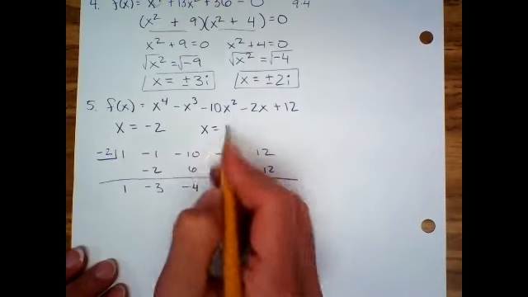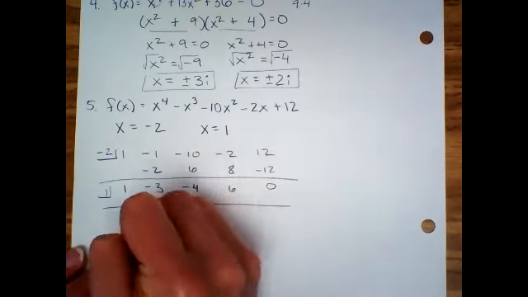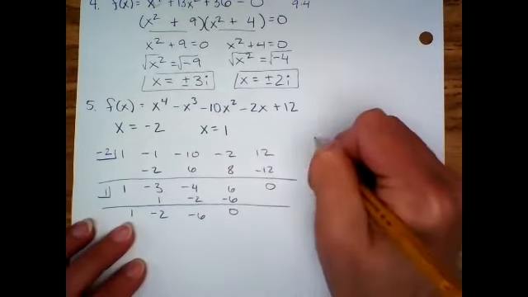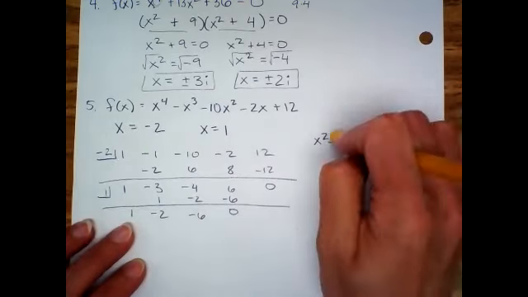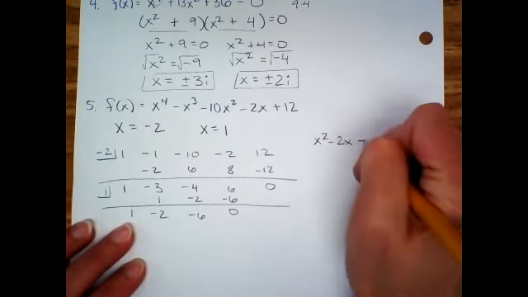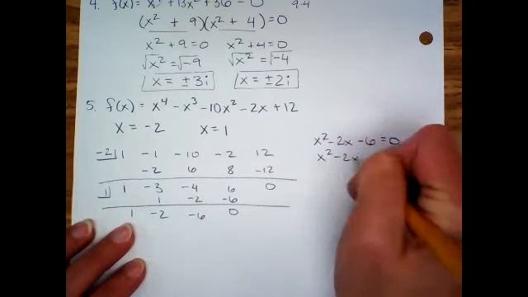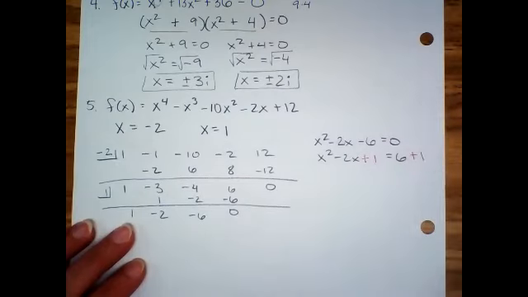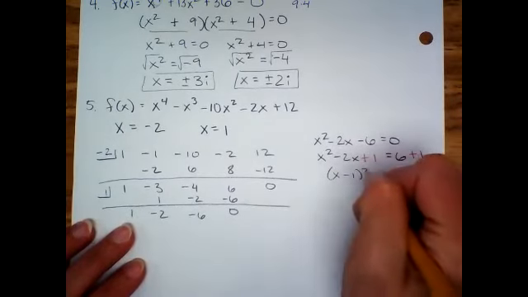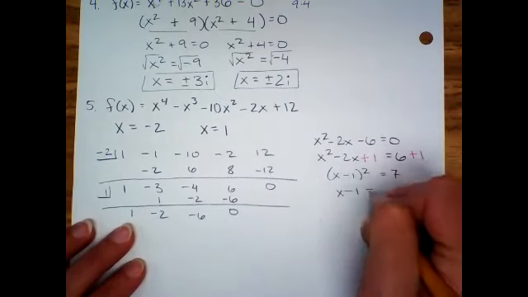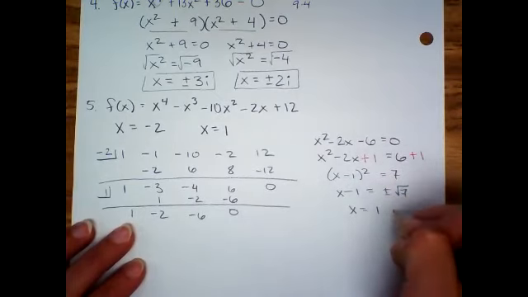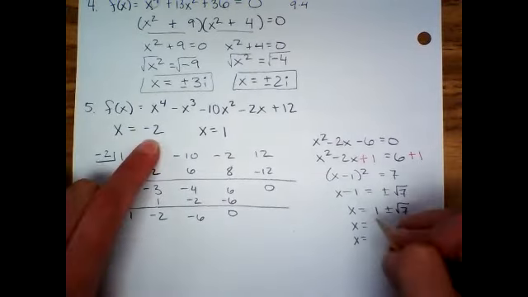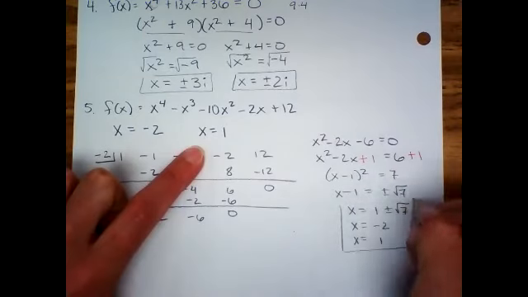All right, and then the other one I gave you is 1. So this will be x squared minus 2x minus 6 equals 0. Add over the 6. What do you add to both sides? 1. So that'll be x minus 1 squared equals 7, square root. Add over the 1. That's 2 answers. What are the other 2? The ones that were given to you in the first place.